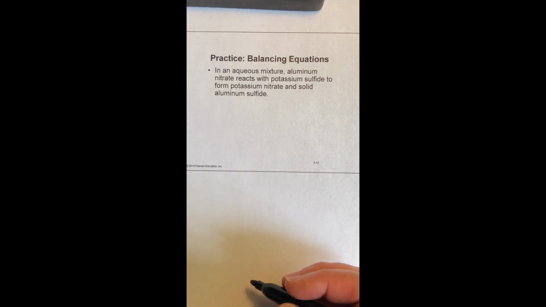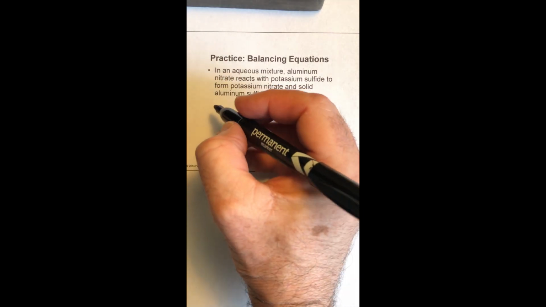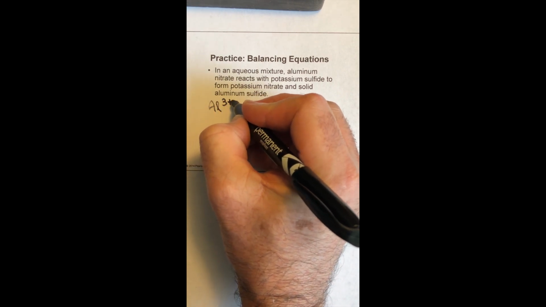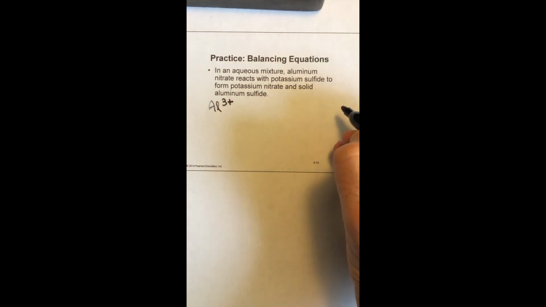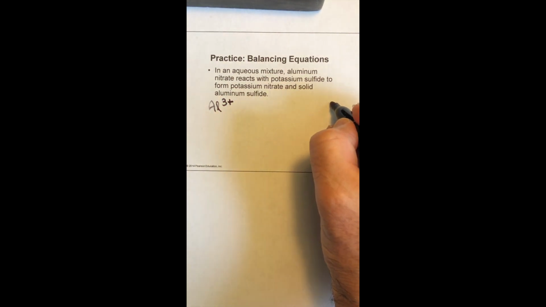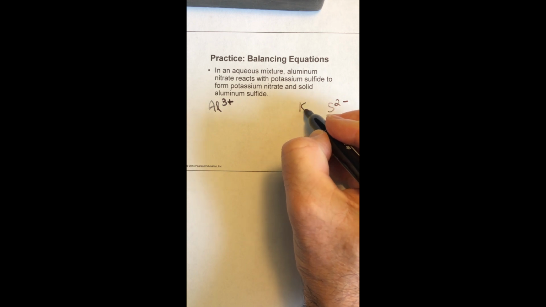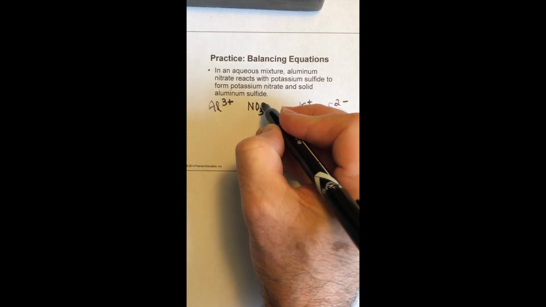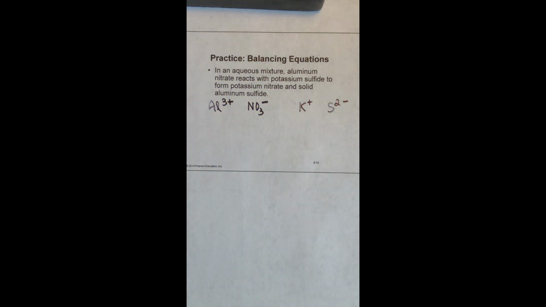Since these are going to be ionic compounds, we know that the aluminum is going to be in the form of an ion, so it'll be Al3+. And of course, the sulfide ion is going to be S2-. Then we have potassium and we have nitrate. So the potassium, you know what it is. Nitrate, you may have to look it up and find out, well, it's NO3 with a -1 charge.